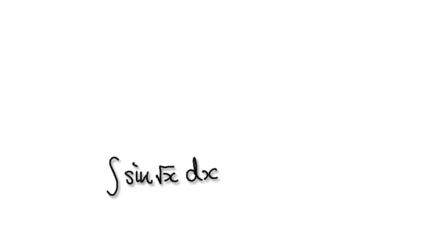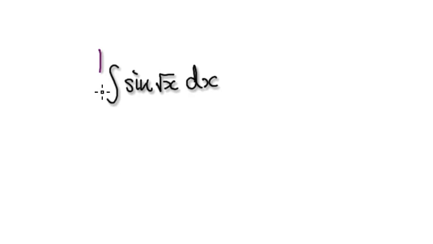Okay, let's give you guys some practice. So here, integrate this. In the future, you'll be given something like this, and then you have to decide for yourself if you should use integration by parts, or if you should use substitution or trig substitution. You have to decide for yourself.